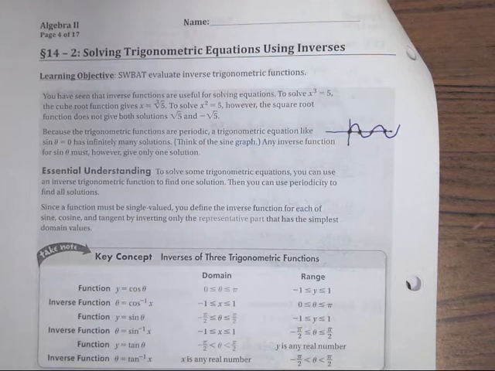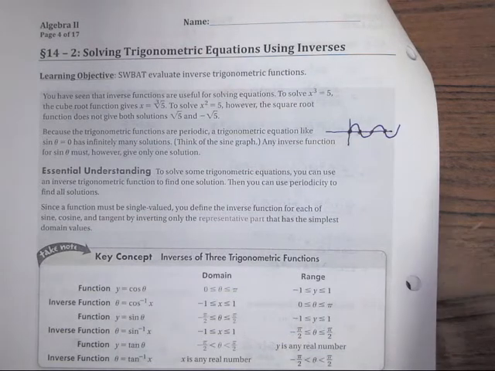But an inverse function really can only have one solution. So we're going to talk about some graphs of these. Fortunately for you, you don't have to graph these. I'm just showing you what the graphs are.